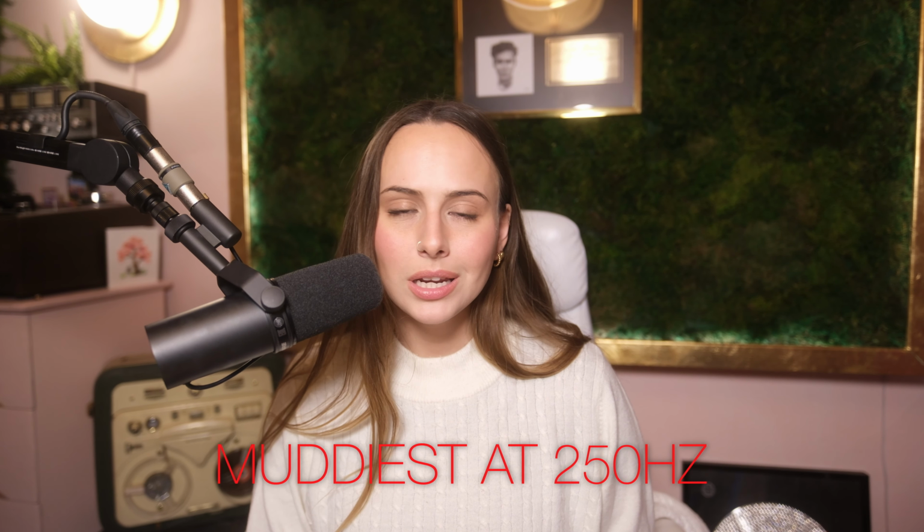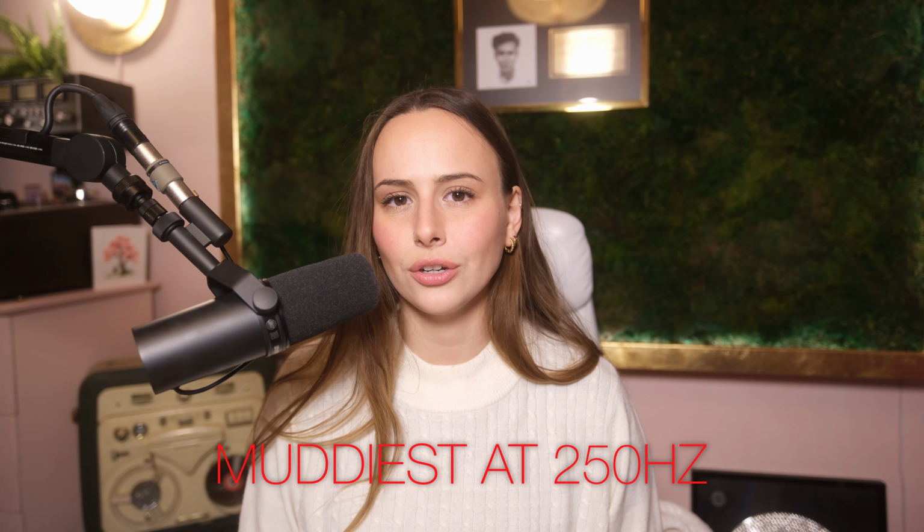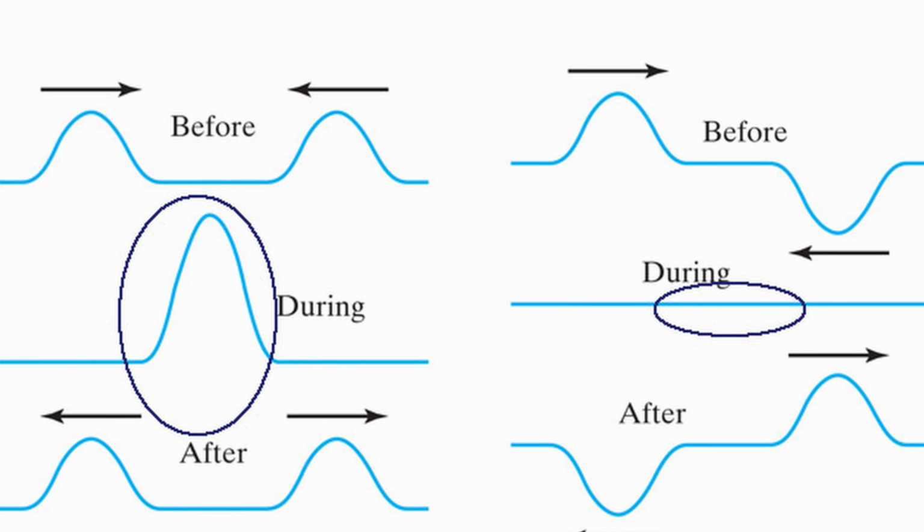Let's get into it. Muddy sound. What is muddy? In audio land, we use this word to describe the low to mid-low frequency of 250 hertz that kind of just ruins sounds and is the bane of mixes in general. It can range from roughly 180 hertz to about 350 hertz, but really it sits at its muddiest at around 250 hertz. This frequency overloaded in one sound can interfere with an entire mix and cause so many problems.